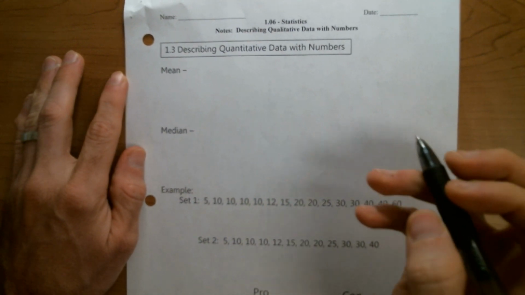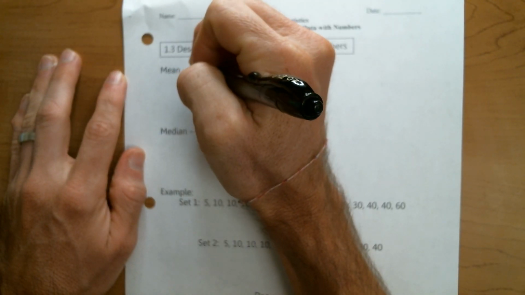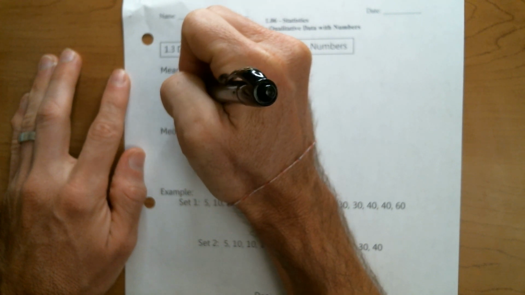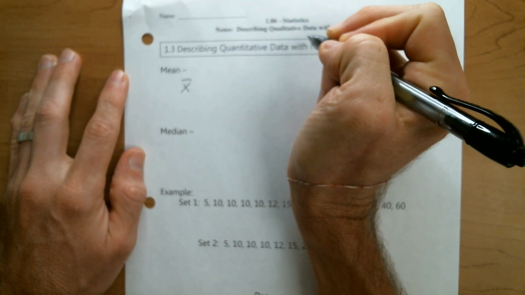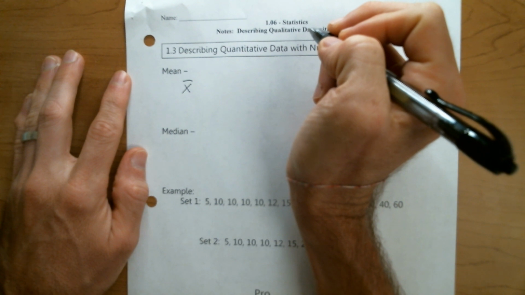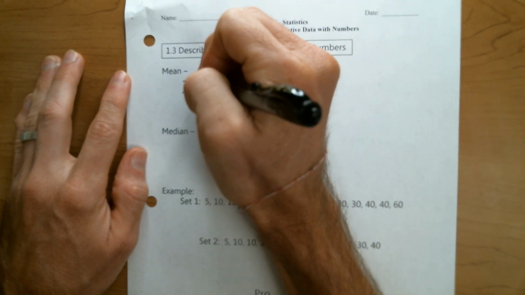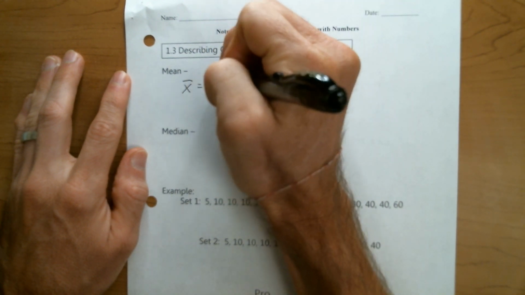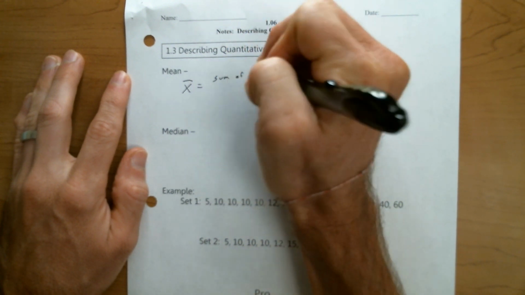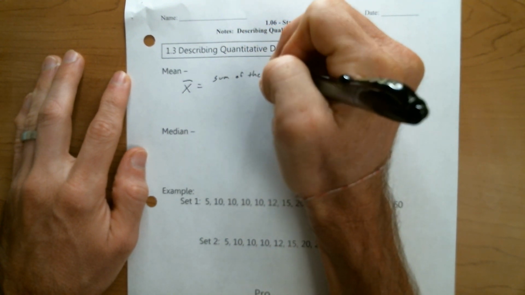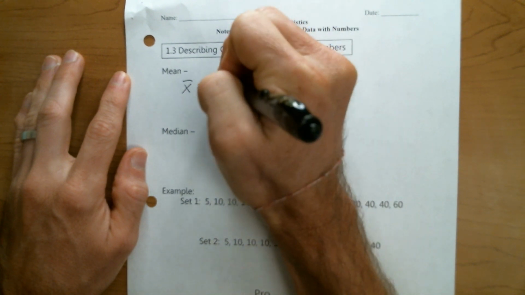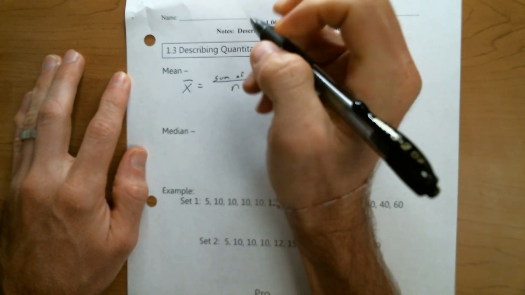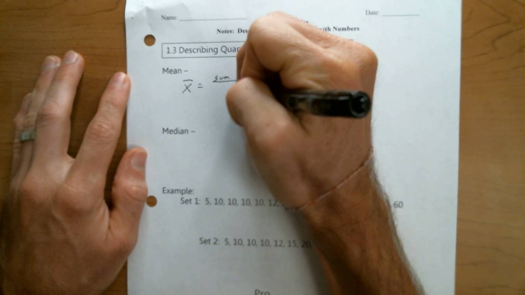All right, so first things first, mean. I just want to put some symbols down that we're going to see and some formulas just to formalize our definition of the mean. So first of all, most of the time we'll be using this right here, which we just say as X bar. It is the sum of the observations divided by n, which is the sample size.